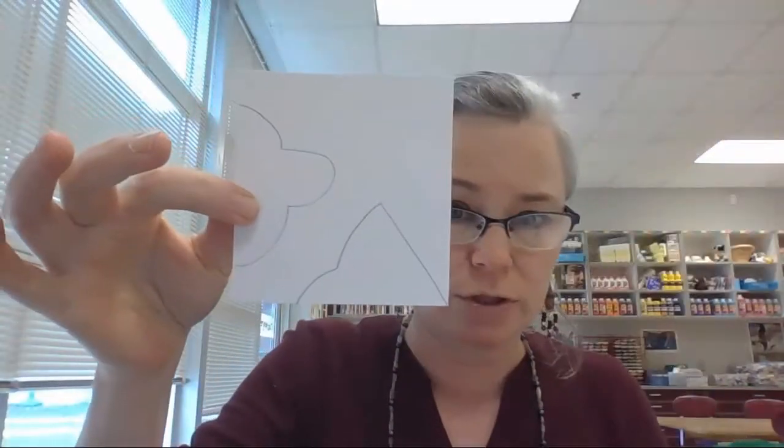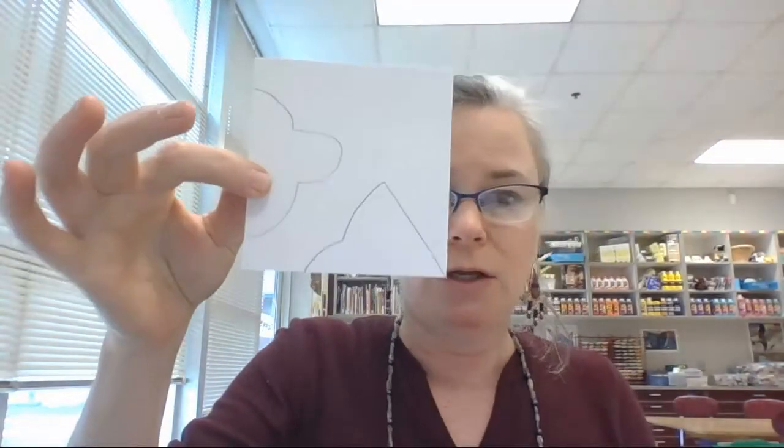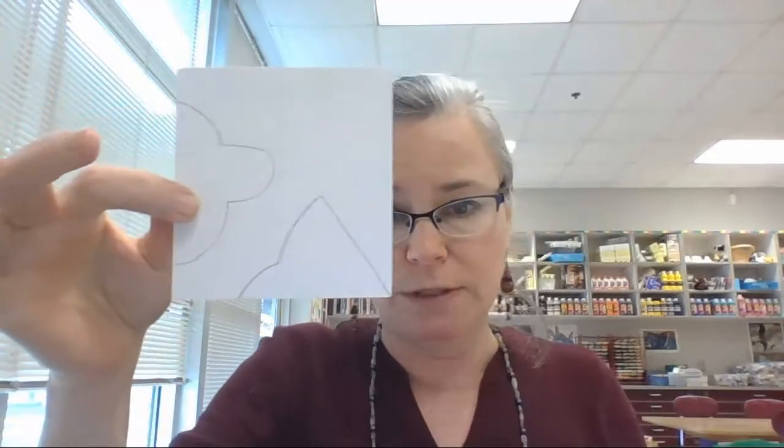You're going to need a square sheet of paper, a small square sheet of paper. You should have gotten one with your supplies, and then a larger piece of white paper, but we're starting with the smaller square sheet of paper. Now, on this square sheet of paper, I've drawn two shapes, and you don't have to draw the shapes that I drew. Any shapes will do.